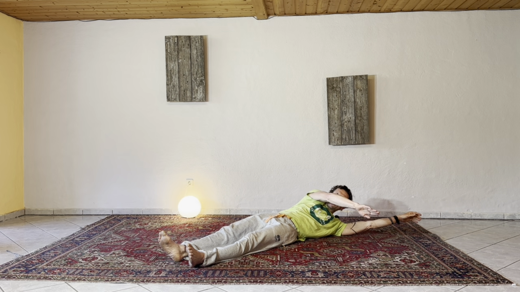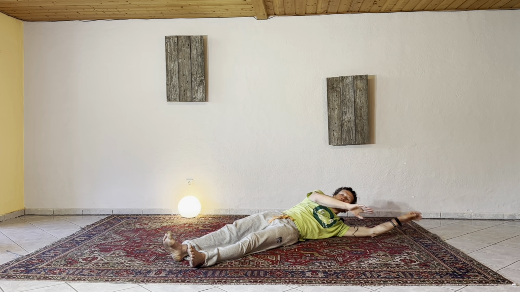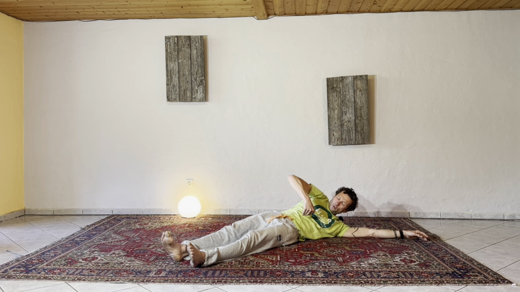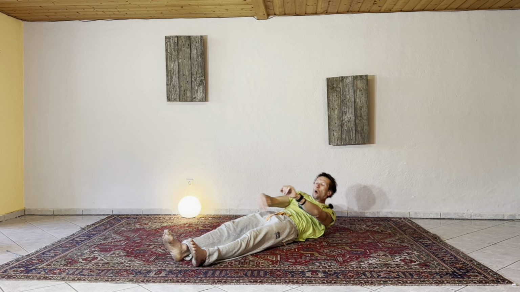That means if I'm reaching like this, I'm also pushing into the points of support. Yeah? And that's in all movements.